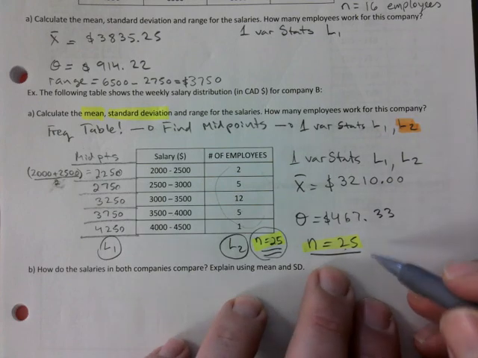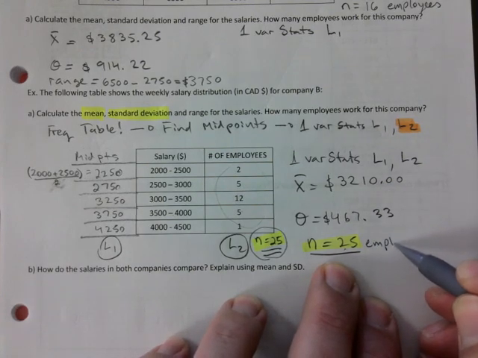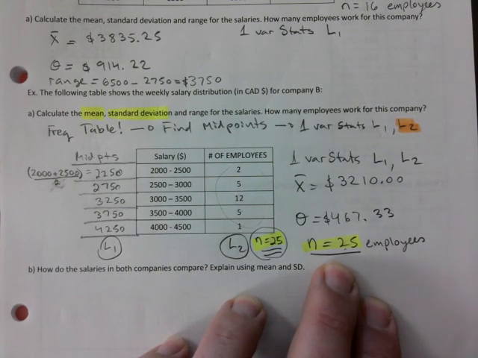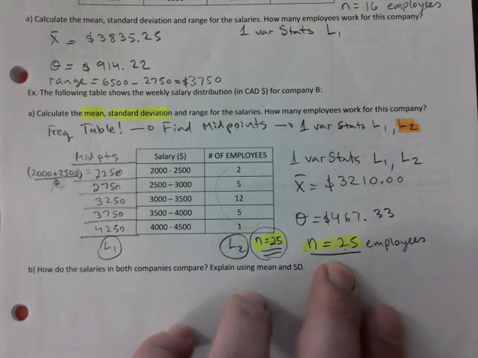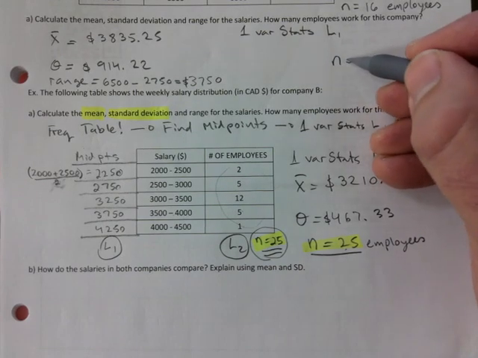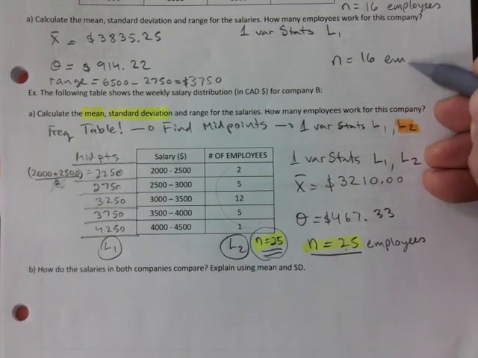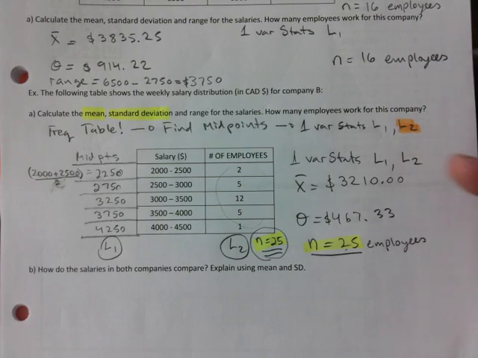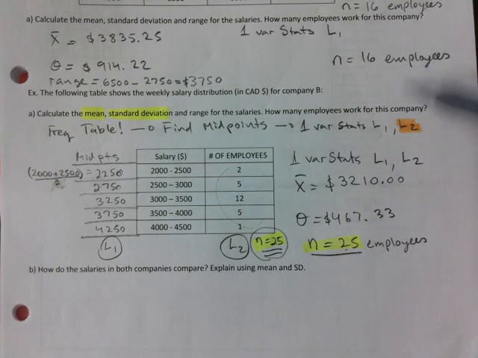Company B, let's go over here and also add employees. Okay. N is not just, it could be salaries or employees, it doesn't matter, but we're considering 25 there. Versus up here, we had 16 employees. I know I'm writing this down again, you already wrote it down, but I like to emphasize the point.